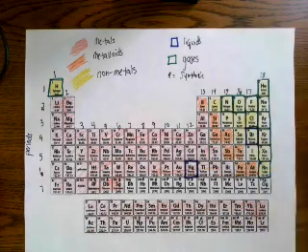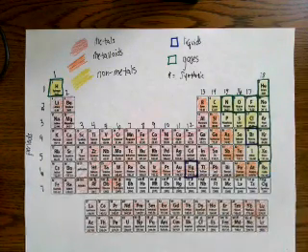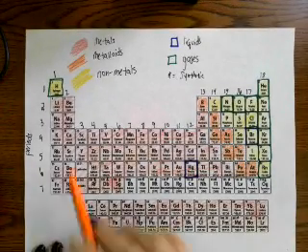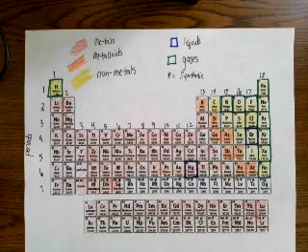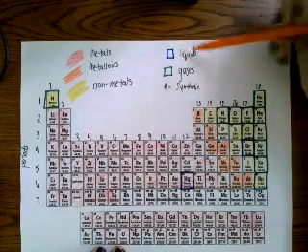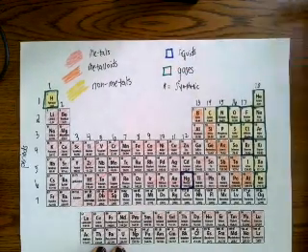You can assume that if we have not boxed it out, like if we have not outlined it, then everything else is going to be a solid. So the majority of this periodic table are solid metals at room temperature. Also, go ahead and update your key. So I have a blue box for liquids and I have my green box for gases.